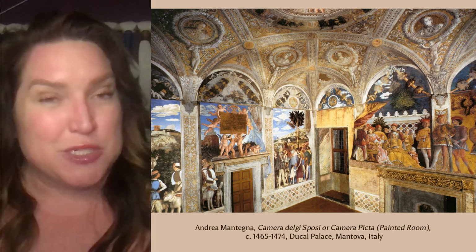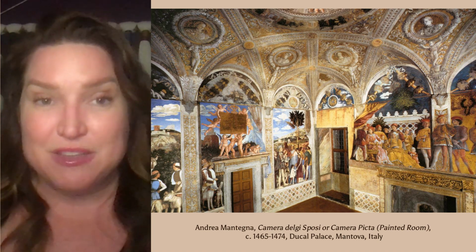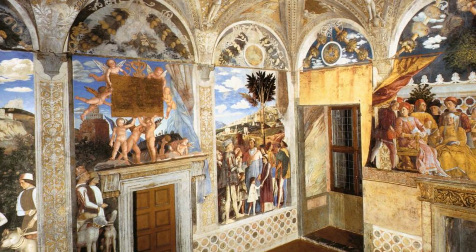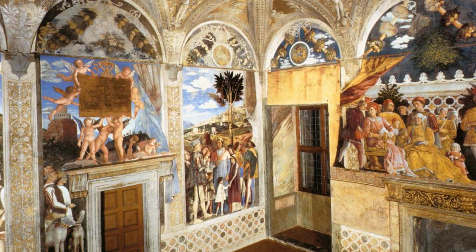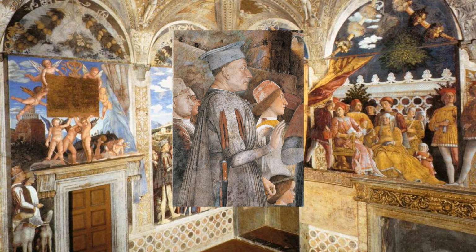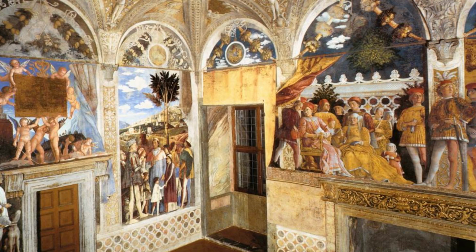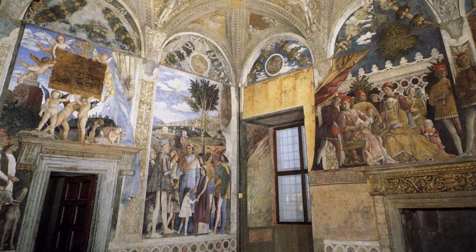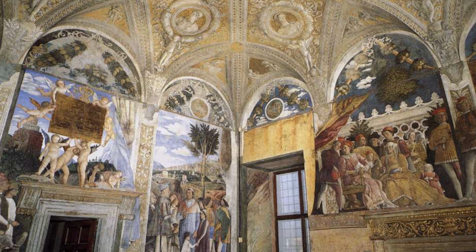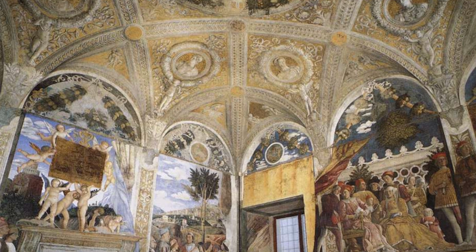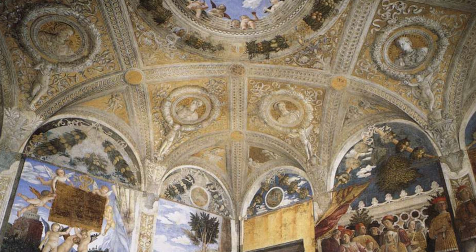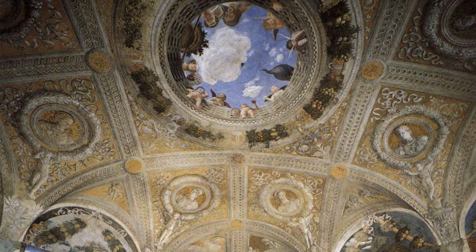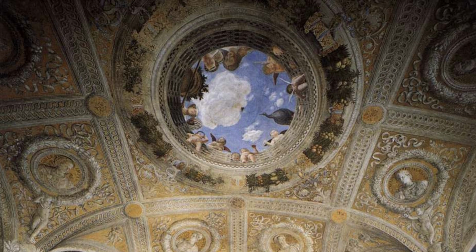This is dated to 1465 to 1474, so it took him 9 years to paint all of the walls and ceiling of this room for the patron Ludovico Gonzaga. This painting is a triumph of illusionistic painting. I mean, he has painted onto the ceiling these architectural features that actually look like they are carved out of marble, and it's all painted onto this flat surface.